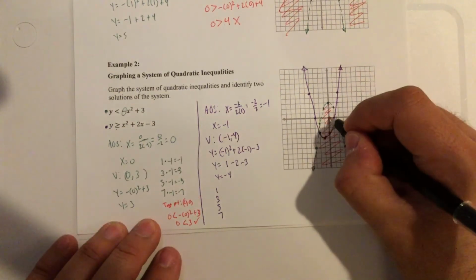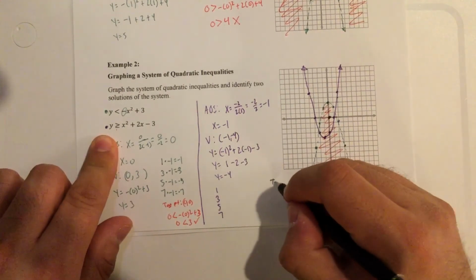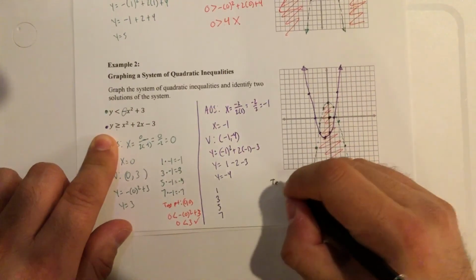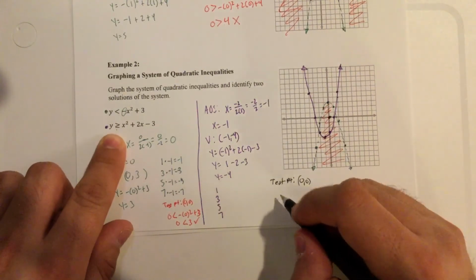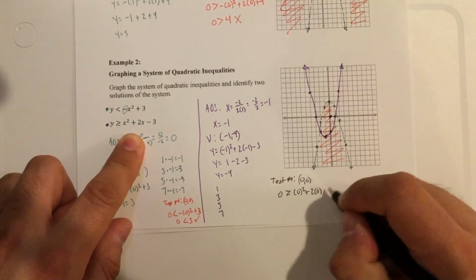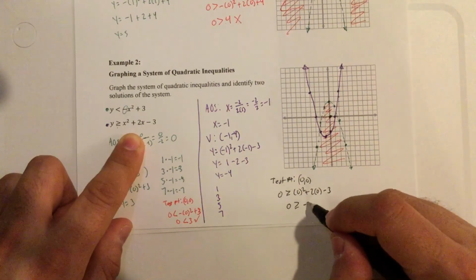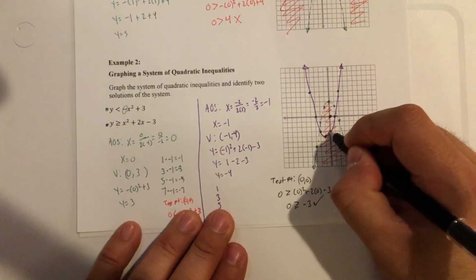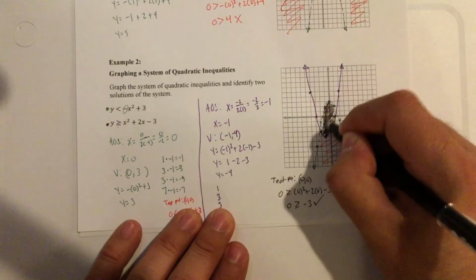But to verify this, we're going to test a point. And once again, we can test 0, 0 because that's inside of the parabola. So the test point is 0, 0. So y is 0, greater than or equal to 0 squared plus 2 times 0 minus 3. So 0 is greater than or equal to 0, 0, -3. So is 0 greater than or equal to -3? The answer is yes, it is. So we shade inside the parabola, and you'll see the only parts they intersect are right here.